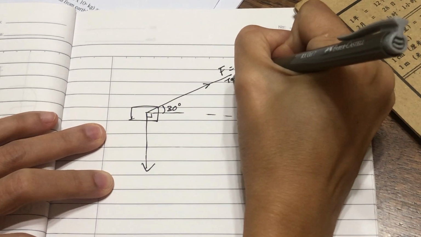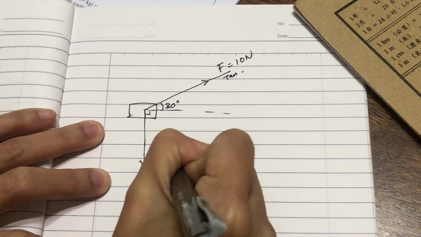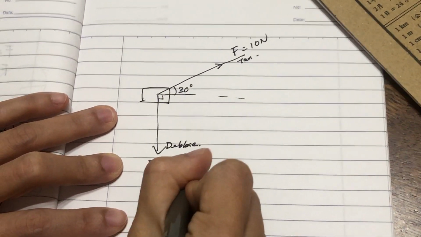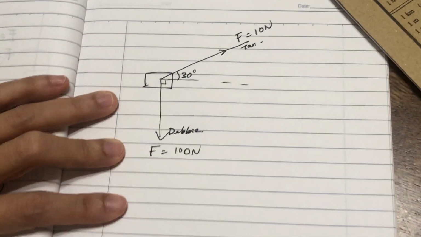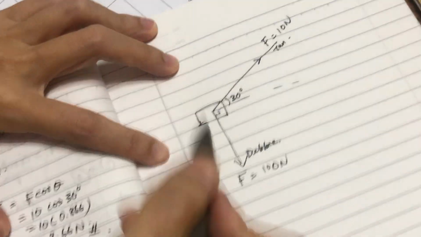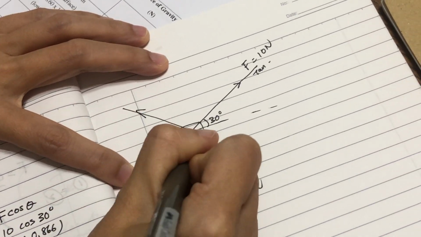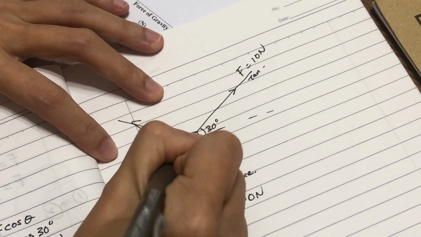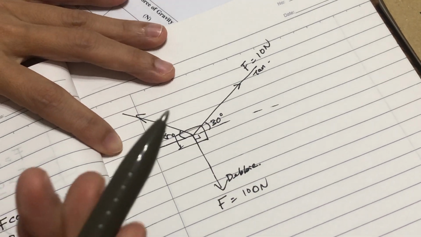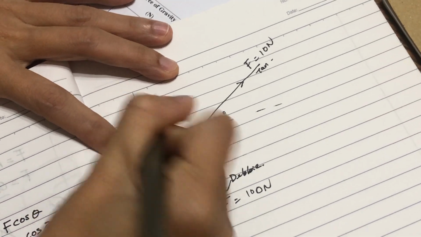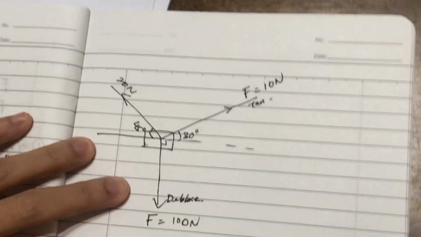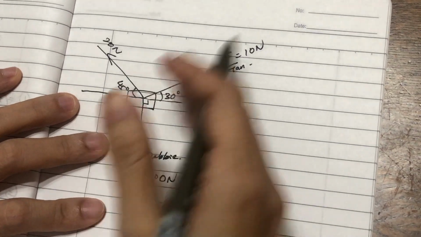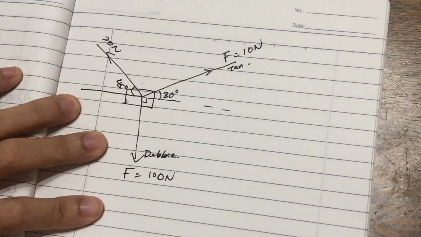So this is Tan. This is Debbie. Debbie also wants it. Probably Debbie is stronger, so Debbie applies 100 Newton toward this direction. Now here comes another person. Who is it? Isaac lah. Isaac is trying to get the bag as well. Isaac is also a fan of Hello Kitty. Let's say this is 45 degree and Isaac applies 20 Newton. So now the question is where the bag will go. What is the resultant force? At the end of all this fighting, the bag will go in which direction?